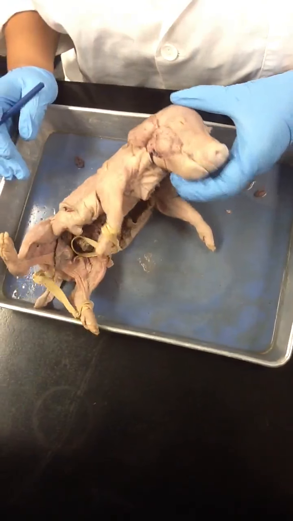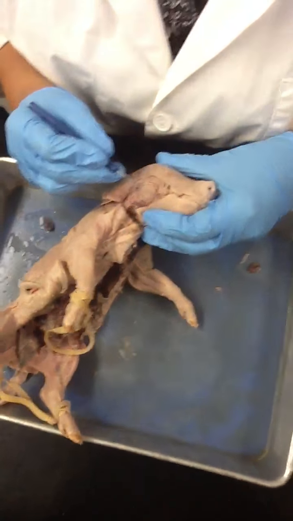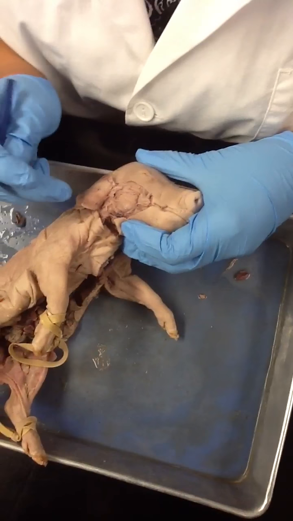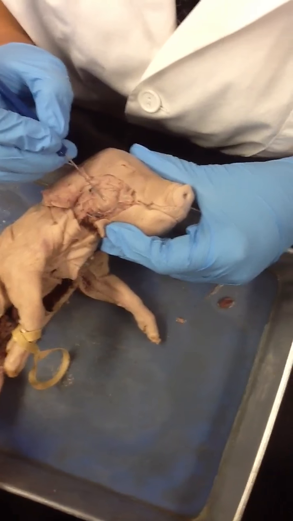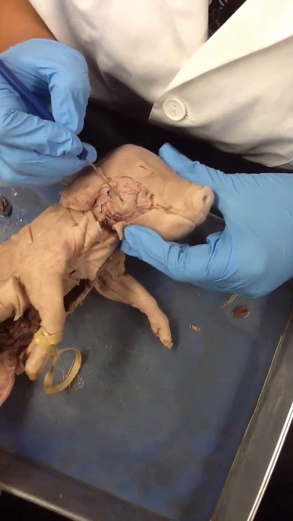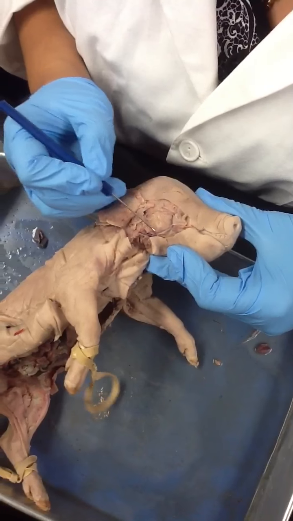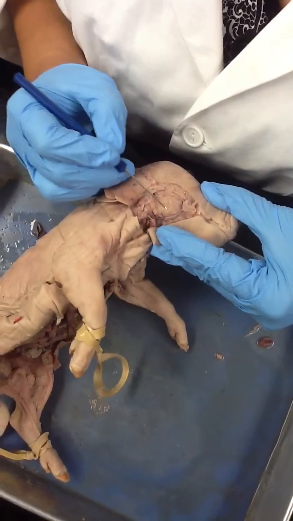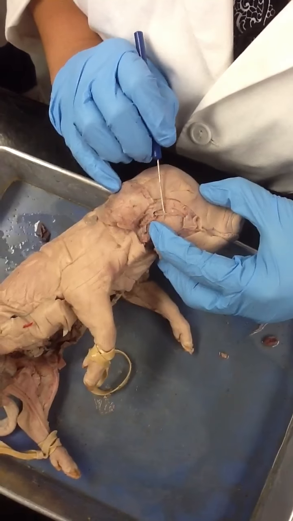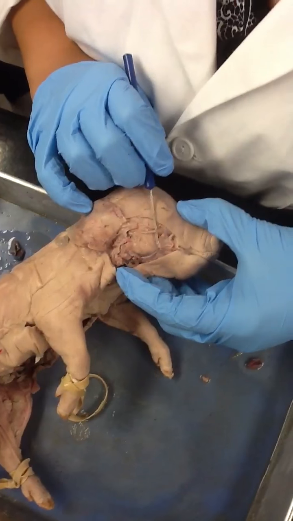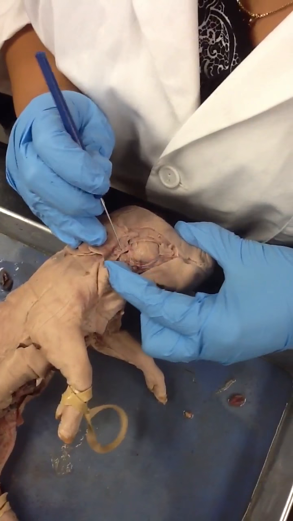All right, so first of all, we want to go ahead and open a flap here on the cheek so that we can see a few of the structures. This structure right here is going to be the masseter muscle. If you remember, it's the muscle right here on the angle of the jaw. So this is the angle of the pig's jaw. This is the muscle. Right above the muscle, slightly above it, is the facial nerve, for the muscles of facial expression.